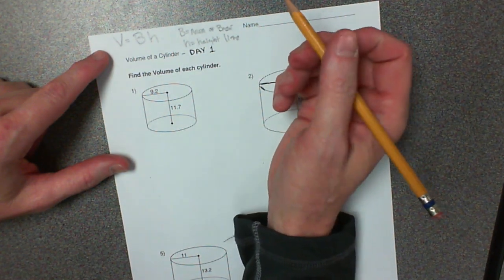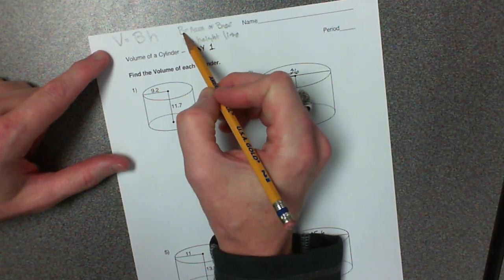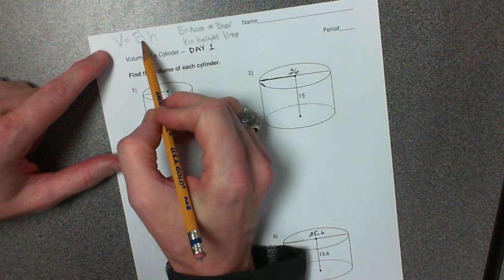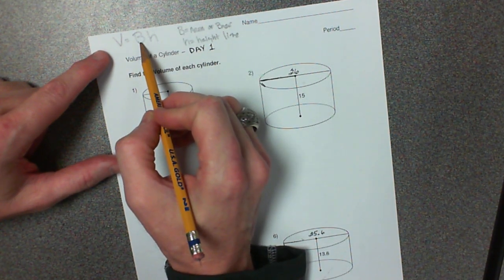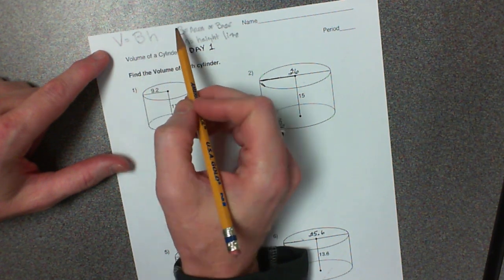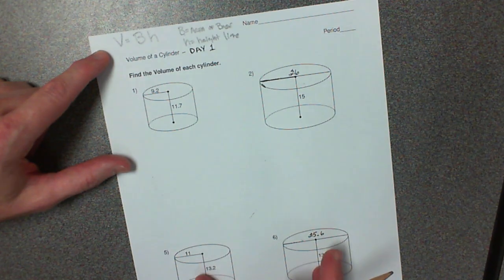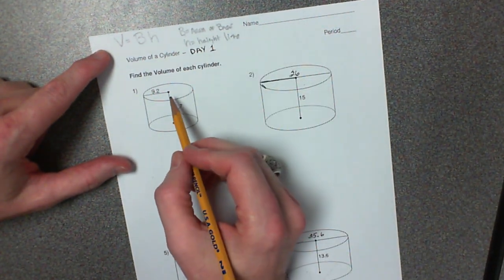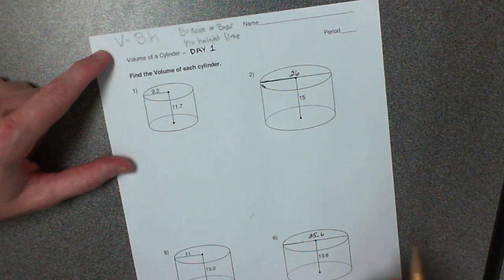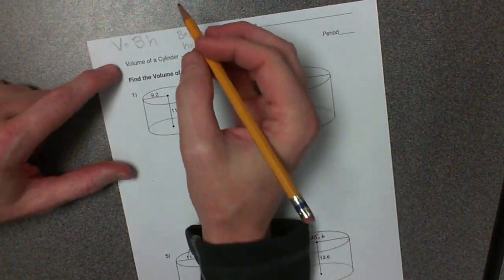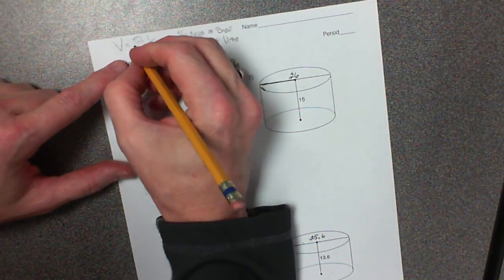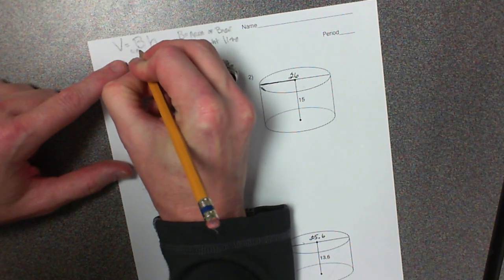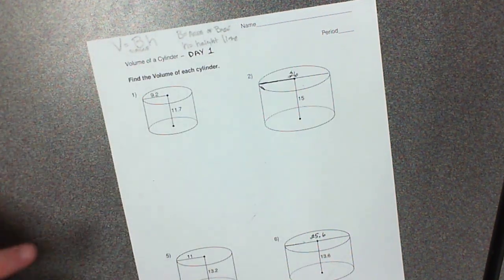Now, there's a reason that one of these is capitalized and one of these is not. Anytime you have a capital letter, underneath that capital letter is going to have its own formula. And the formula for the area of the bases of a cylinder is going to be the formula for the area of a circle, because the base of each of these things is a circle. Okay? So I want you to write here underneath the word capital B. In this case we're working with circles, so write the word circle.